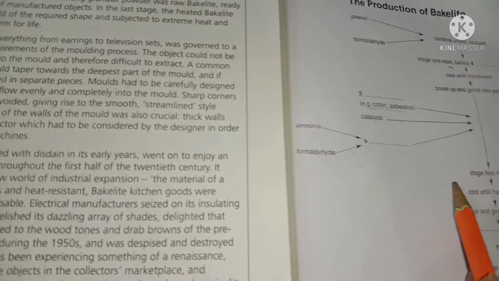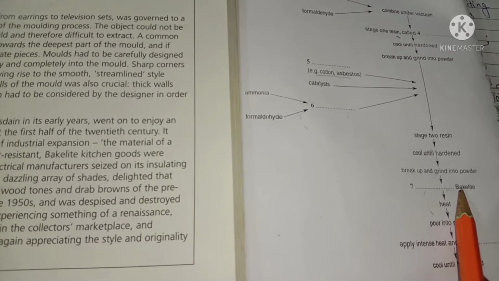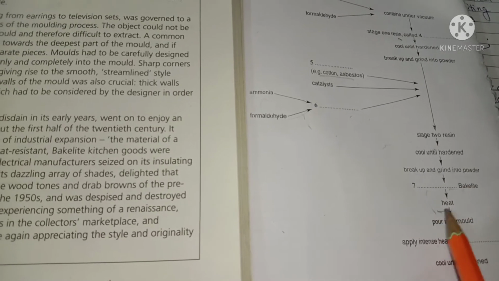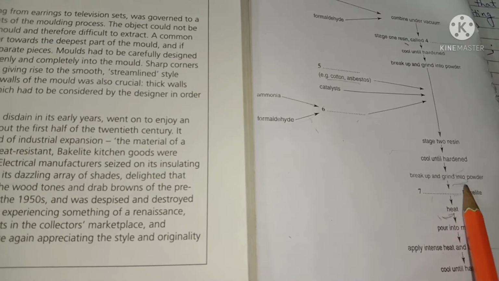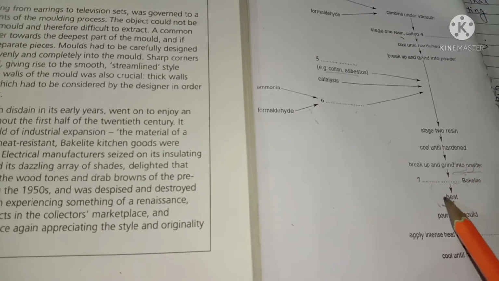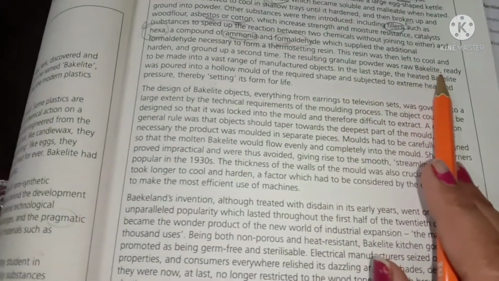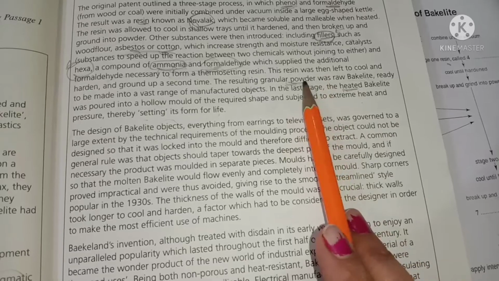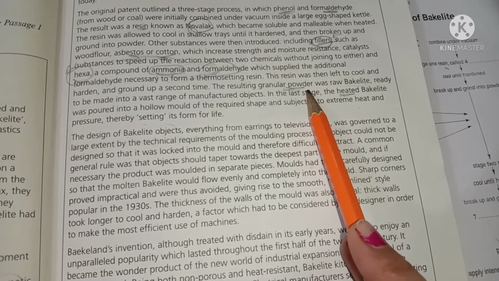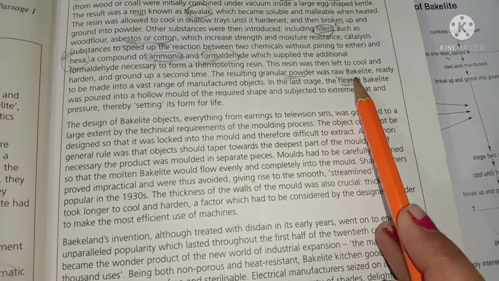Next, number 7 says dash bakelite. Here the keywords are heat and powder, so I have to find powder and heat. Here is the word powder, and after powder, see here, raw bakelite.